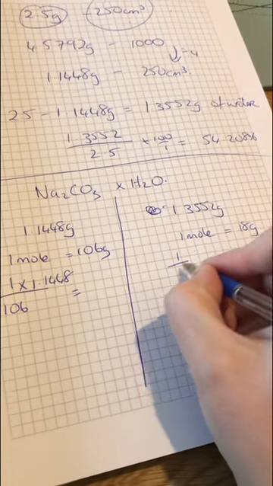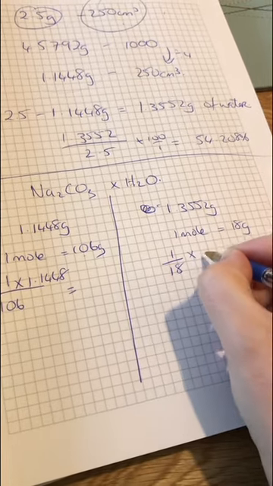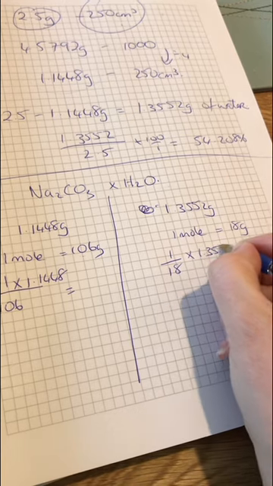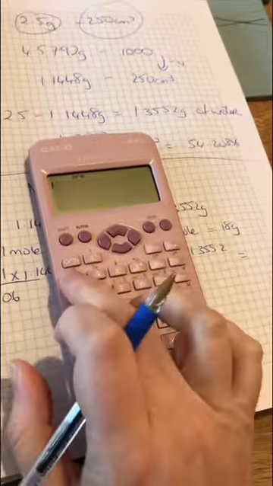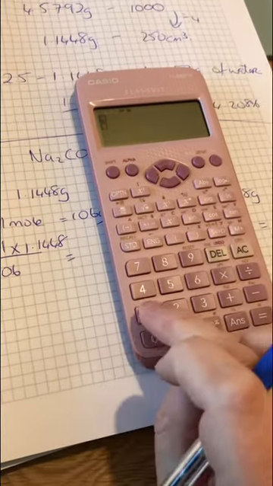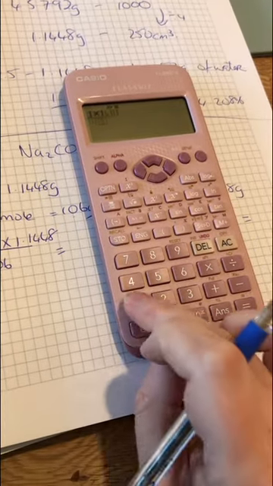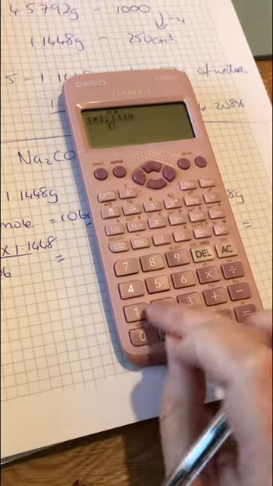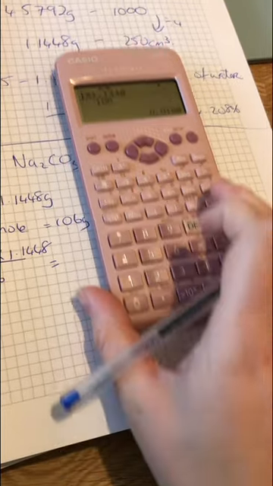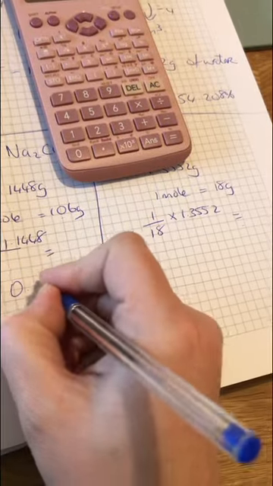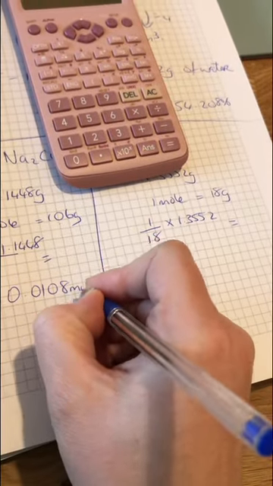And it's going to be the same here, 1 divided by 18 multiplied by 1.3552 grams. And we're going to change them to moles. Okay, so the first one then is 1.1448 divided by 106, which is equal to 0.0108 moles.